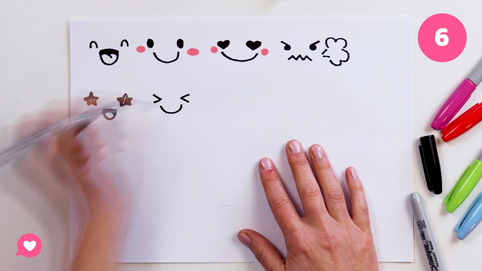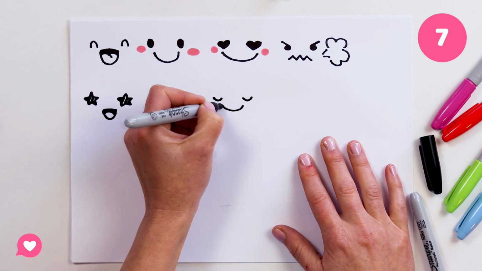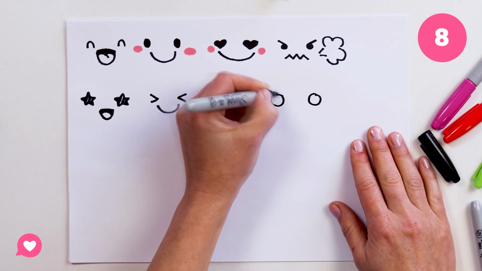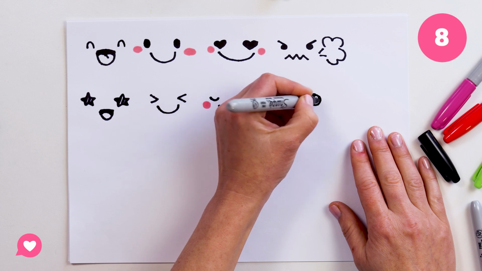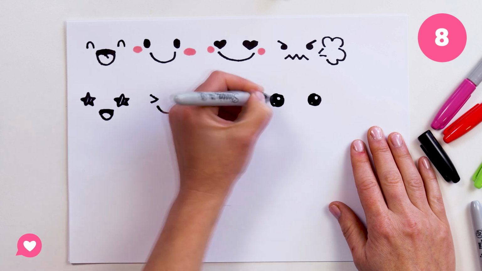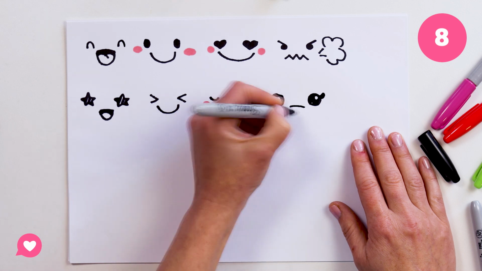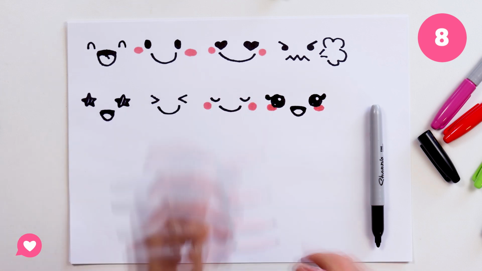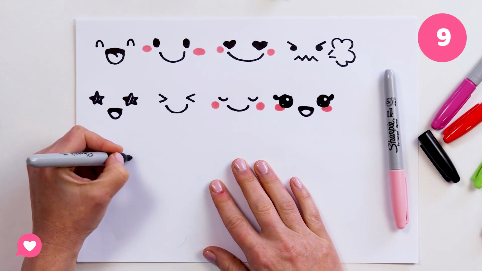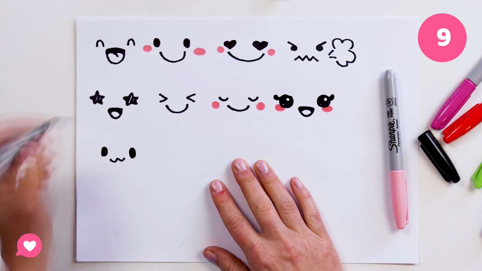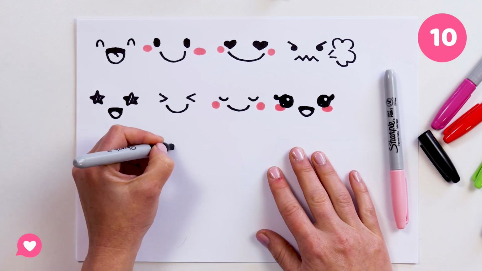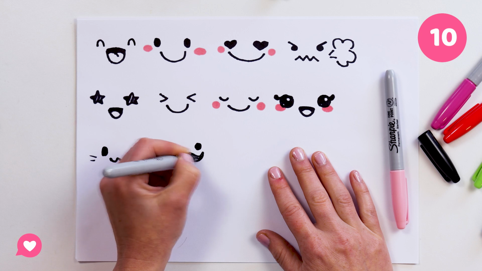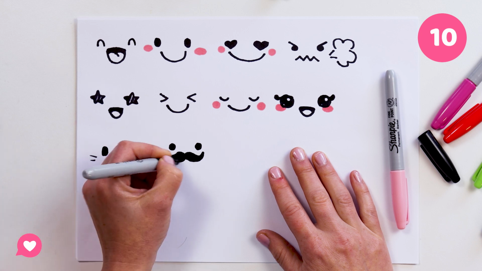And this is another classic and a peaceful one. Can give it some little cheeks too. And let's do a big-eyed one. And let's do an animal face. A mustache going. So cute.